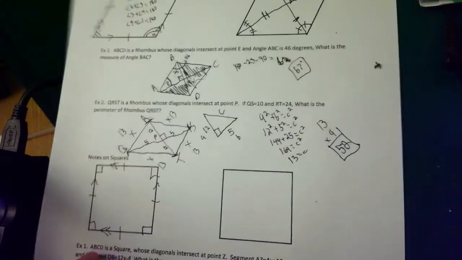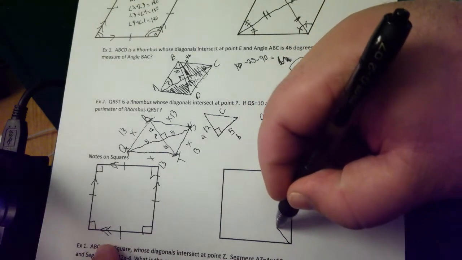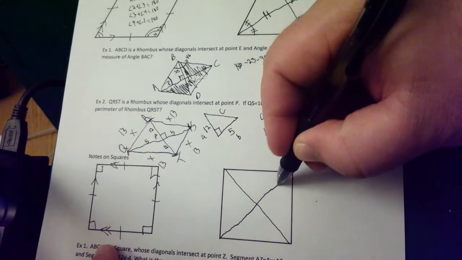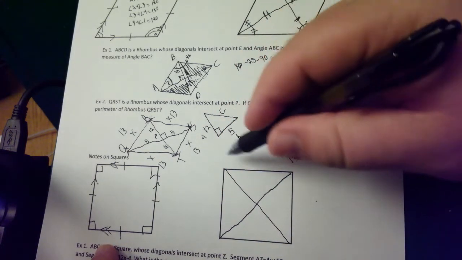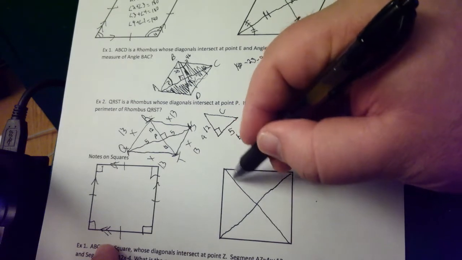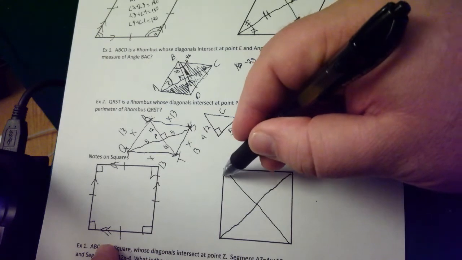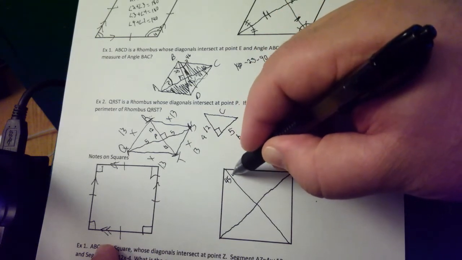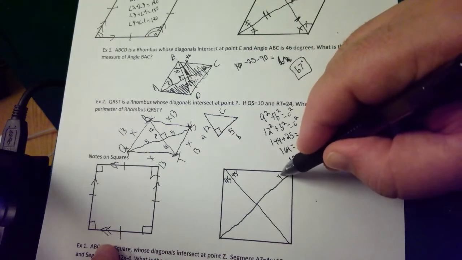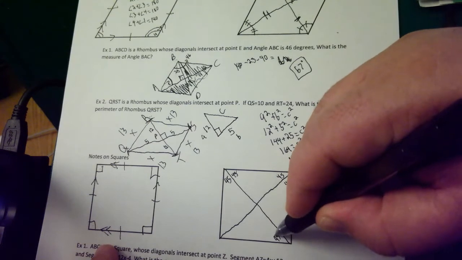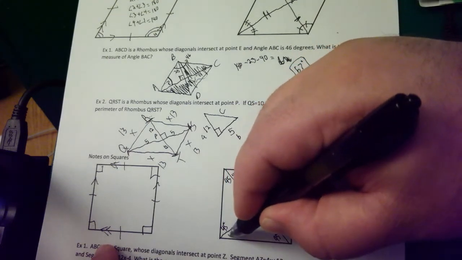With the diagonals, we even get to go one step further. Because it's a rectangle, this is 90 degrees. But because it's a rhombus, this diagonal cuts this angle in half, which means all of these angles are 45. 45, 45, 45, 45, 45, 45, and 45.